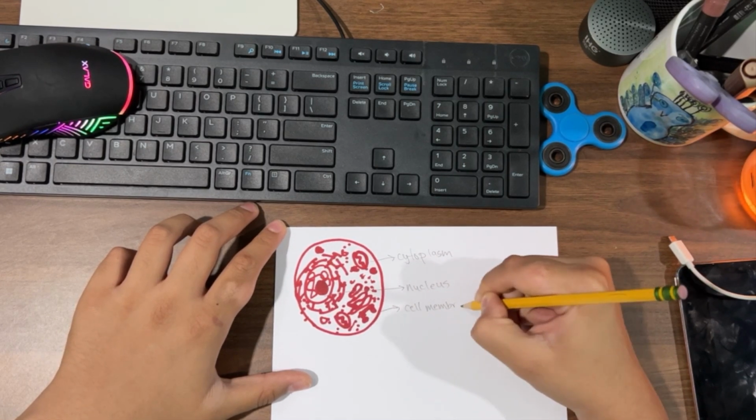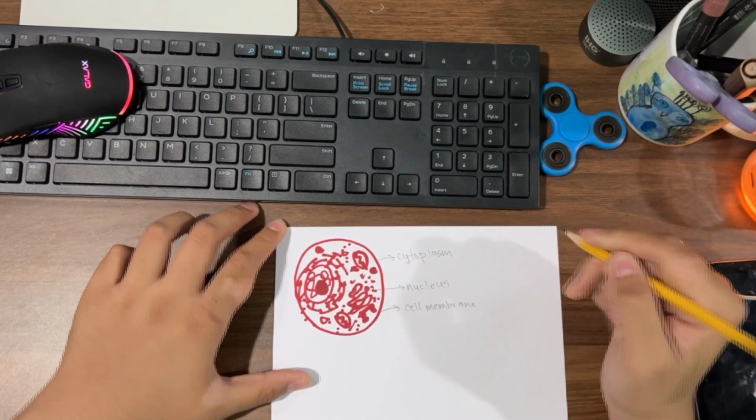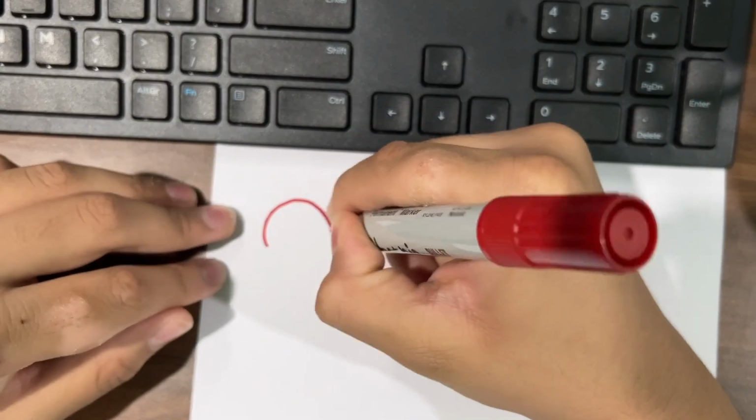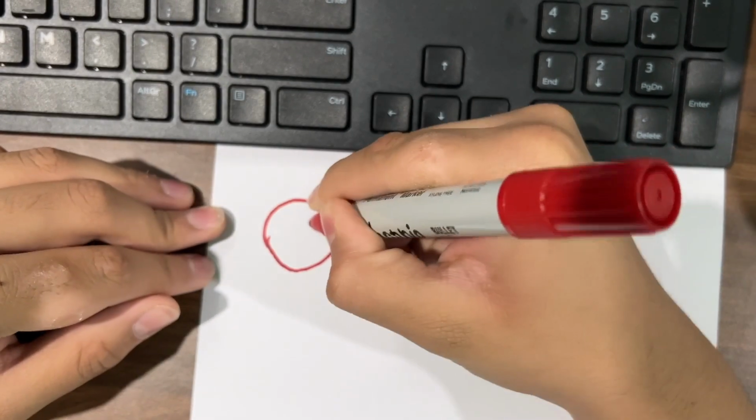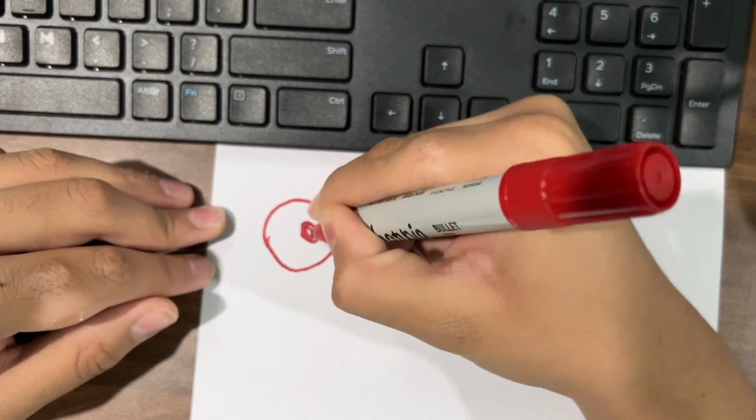Now just keep in mind that this cell diagram that I've drawn here isn't exactly for all eukaryotic cells, and we can observe multiple different types of eukaryotic cells present even in our own body with specialized structures.